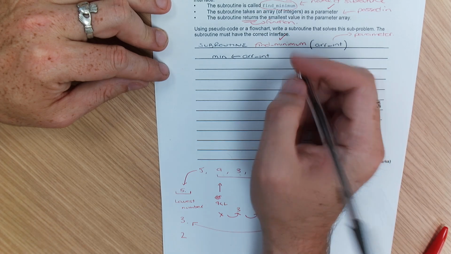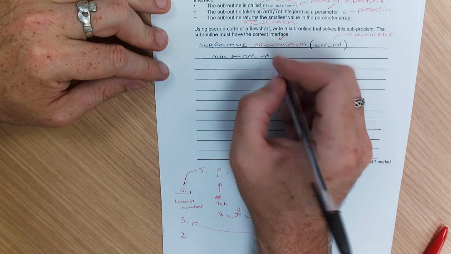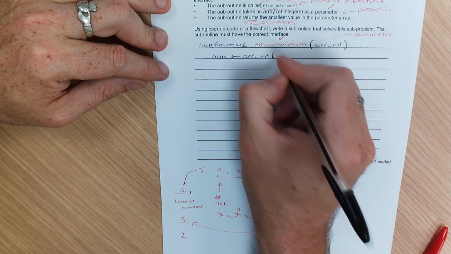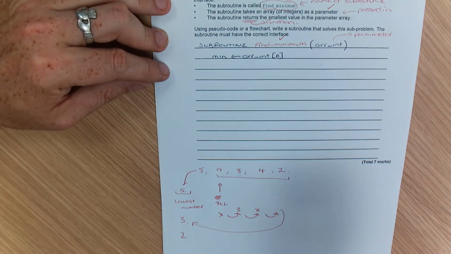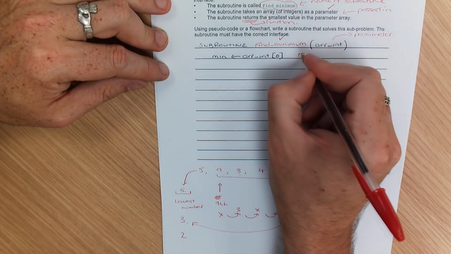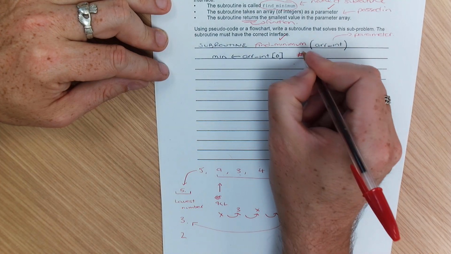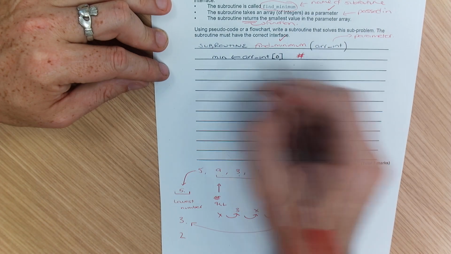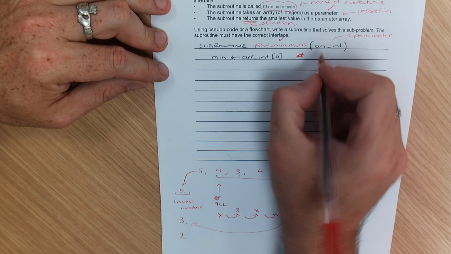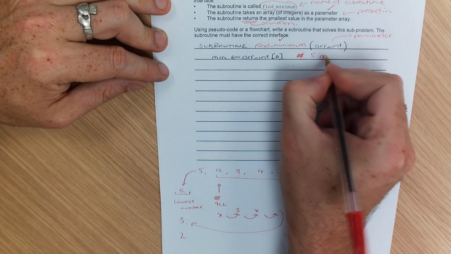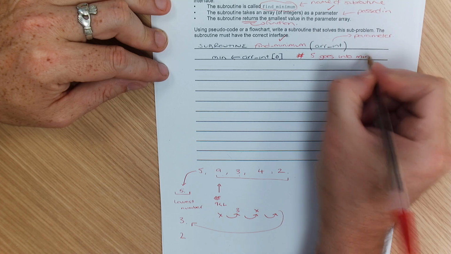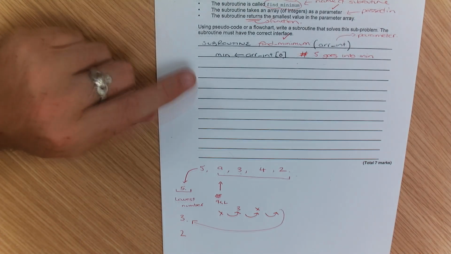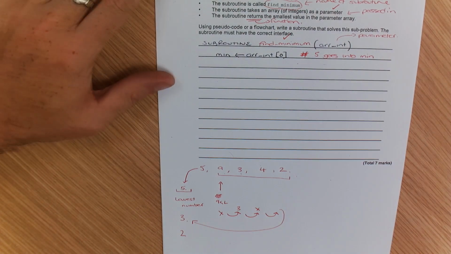But what you would do is pick the position of the first item. That, I'm just going to put a comment here. You don't need to put that, but I'm just putting this here. That would mean that 5 goes into min. I haven't lost anyone at that point, have I?